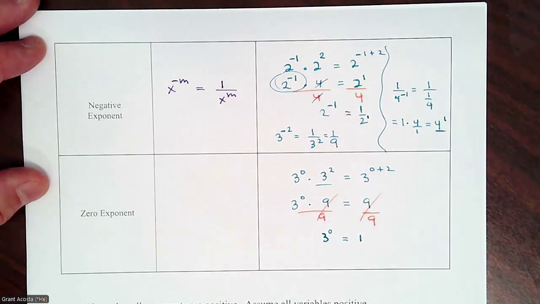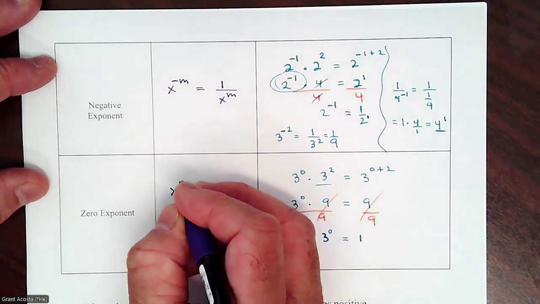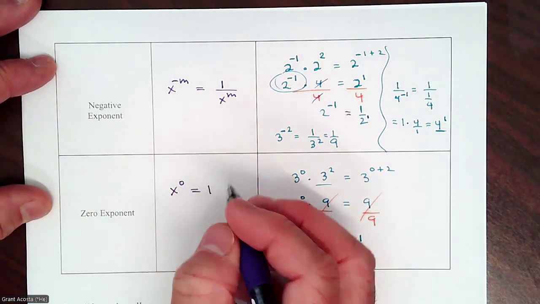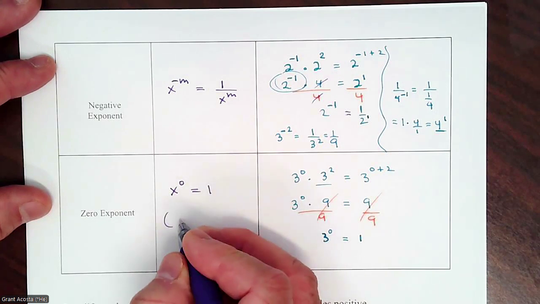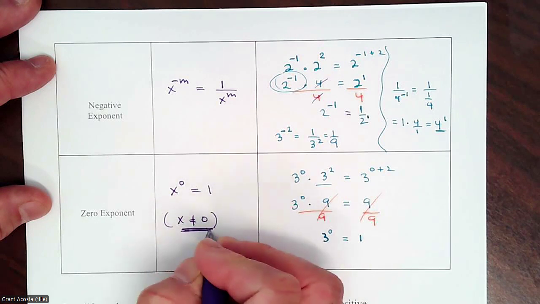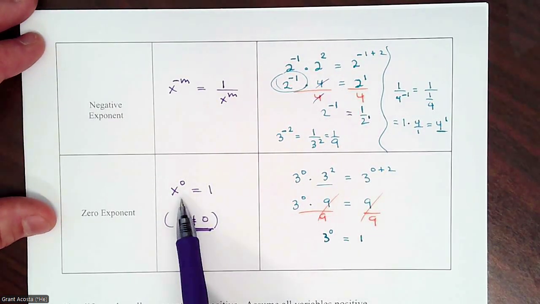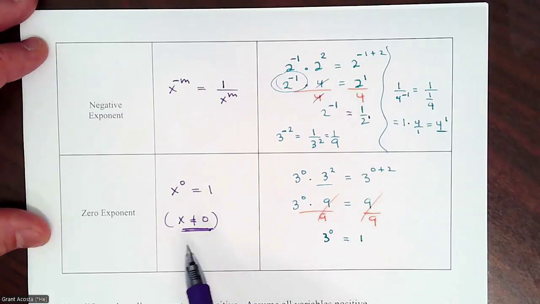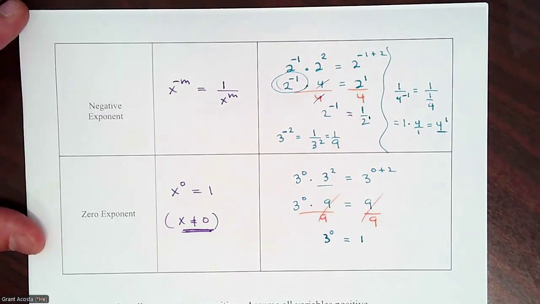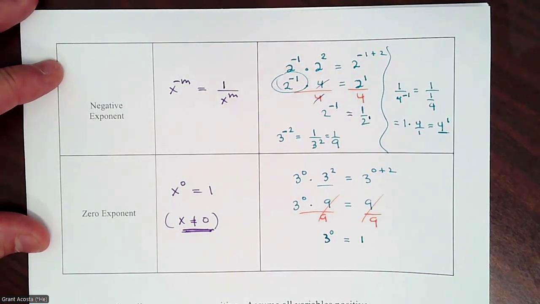So we could say x to the 0 is equal to 1. Now, I am going to make a little caveat to this, is that x itself is not equal to 0. In class, what I want to do is show you why that's true. So if I forget, remind me to show you why you can't have that. But any non-zero number raised to the 0 power is going to be 1.